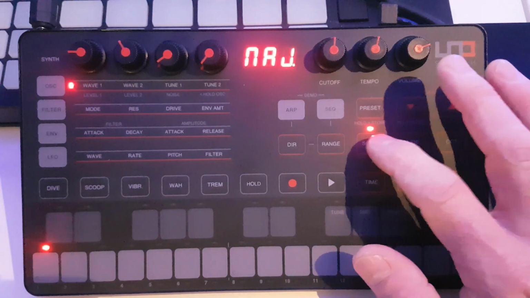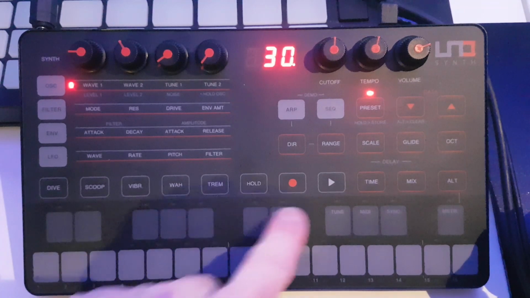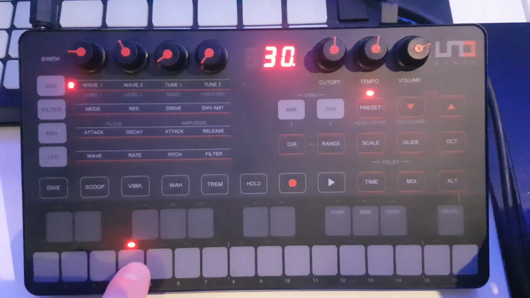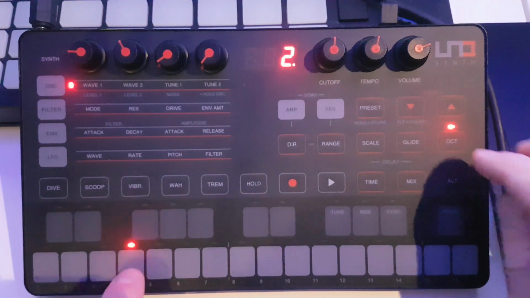If we go in there, it's C major. If we take that off, the black notes up here now don't work. It just gives you the notes. Let me just go up an octave because it's a bit low.